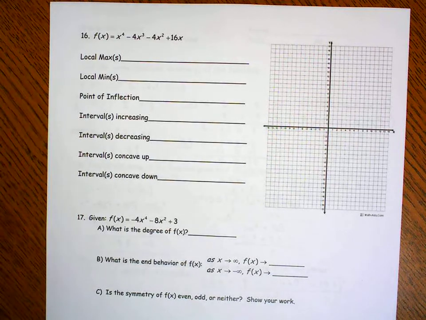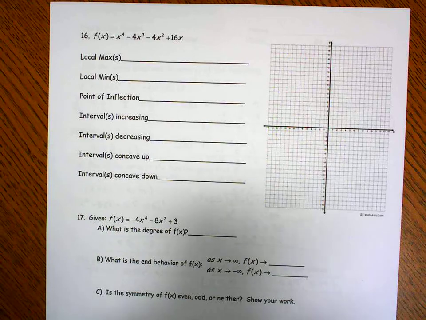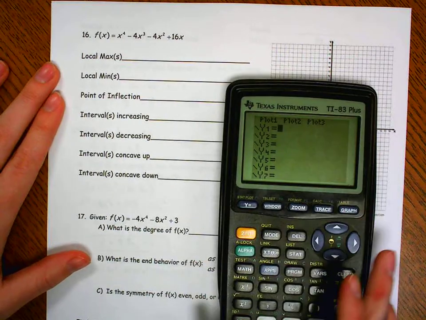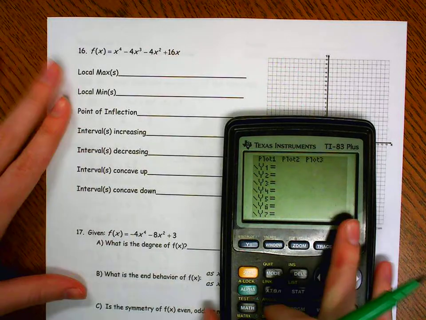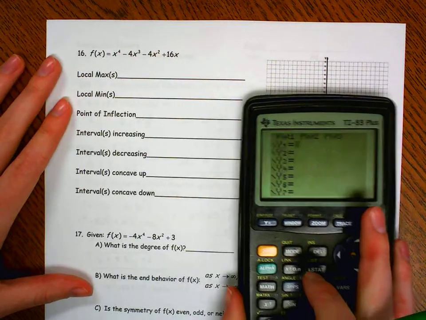We need to figure out where the local mins and maxes are for our graph. So I'm going to go back to my y equals and type in my function. This would be a calculator problem. It would be a non-calculator problem if we gave you the graph and just asked you to approximate values.